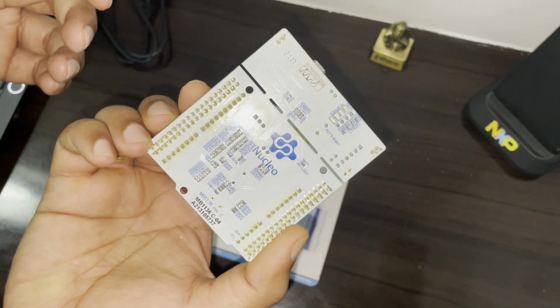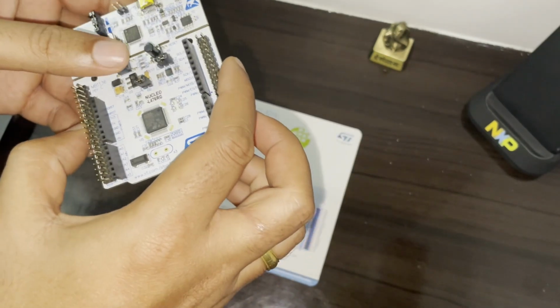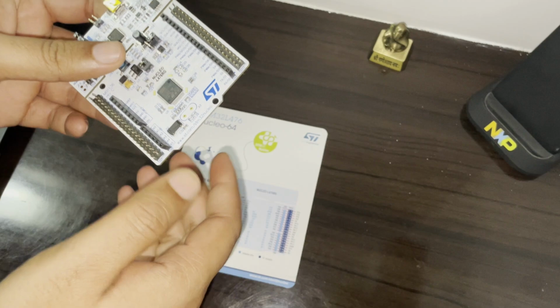Okay, so I think that's good enough for now, and we'll start with the program.